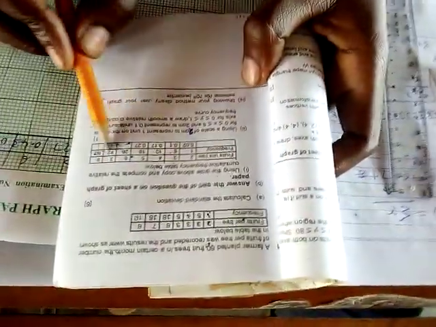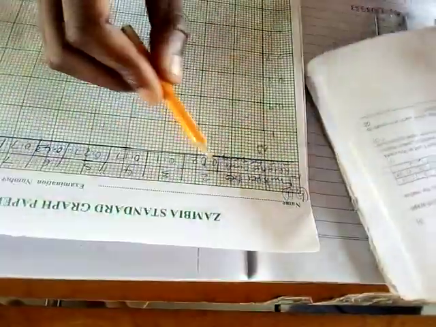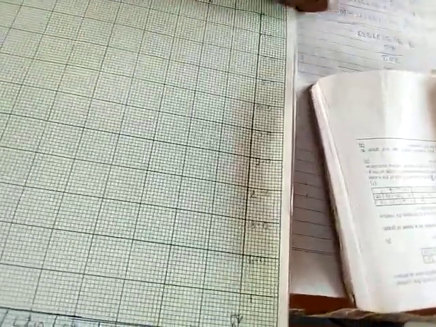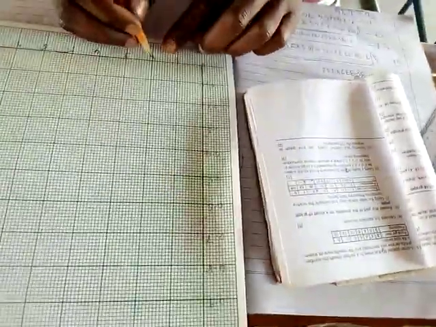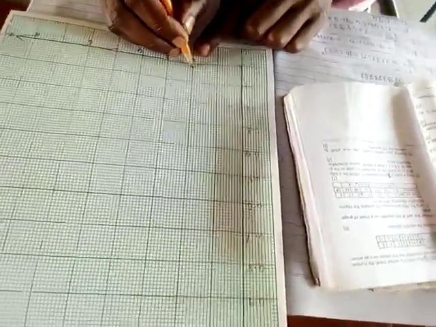We start plotting. We are skipping the row in between. You say 2, 0.02. So this is 2, 0.02. Then 3, 0.1.